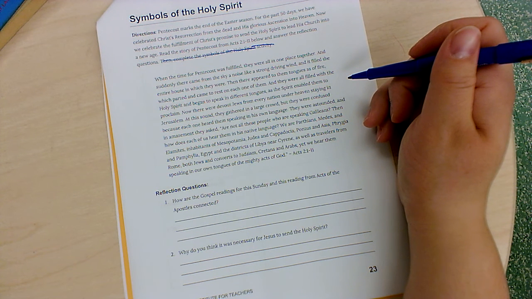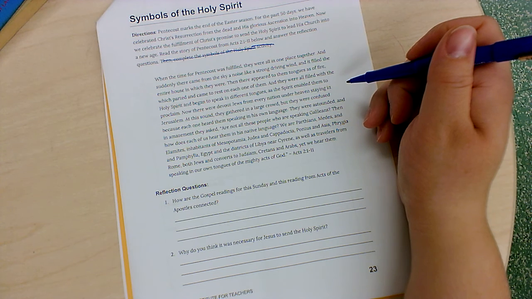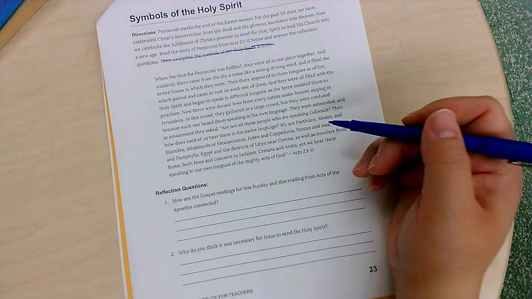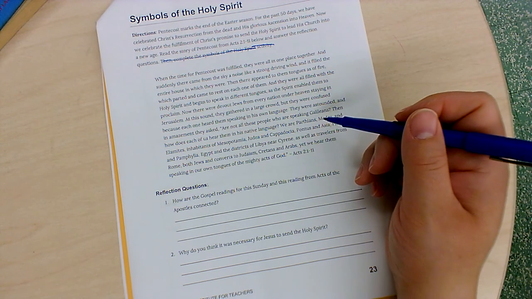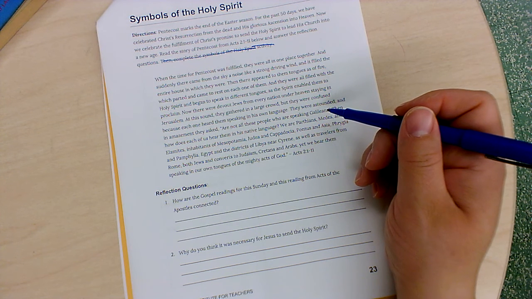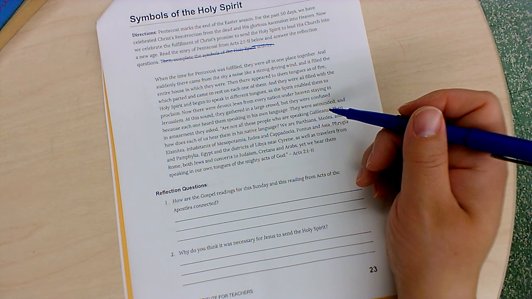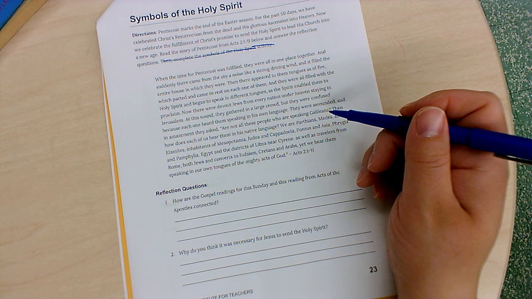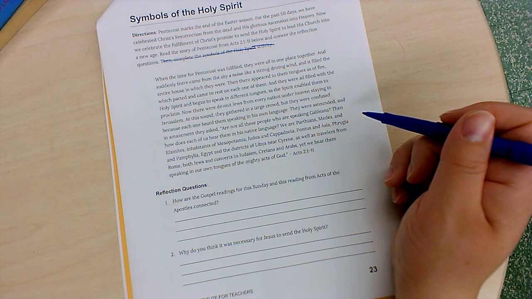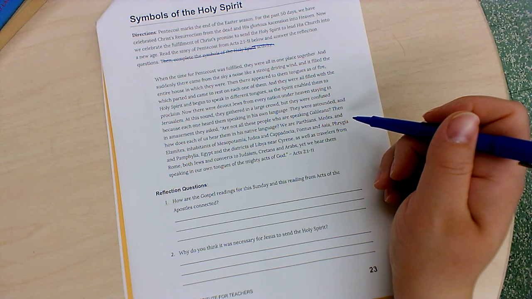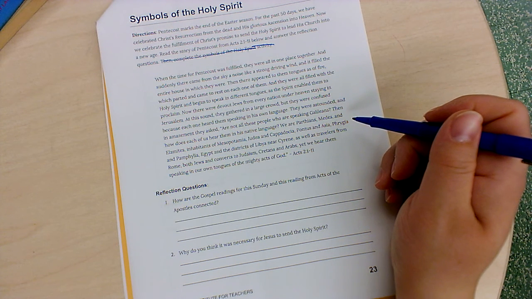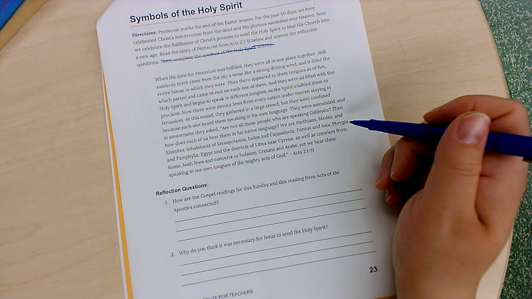Now there were devout Jews from every nation under heaven studying in Jerusalem. At this sound, they gathered in a large crowd, but they were confused because each one heard them speaking in his own language. They were astounded, and in amazement they asked, "Are not all these people who are speaking Galileans? Then how does each one of us hear them in his native language?